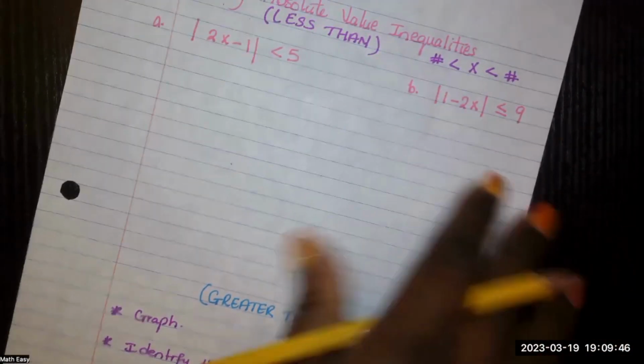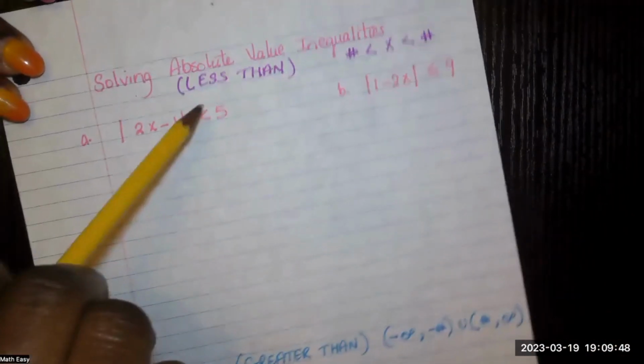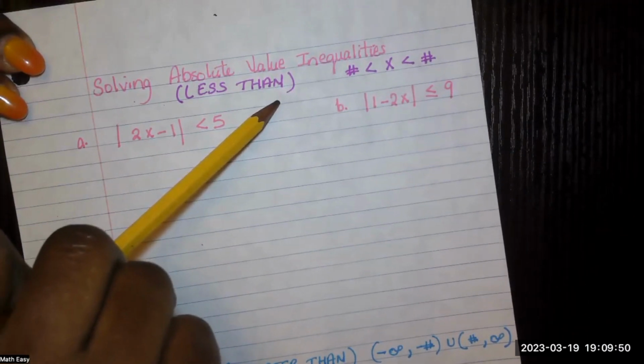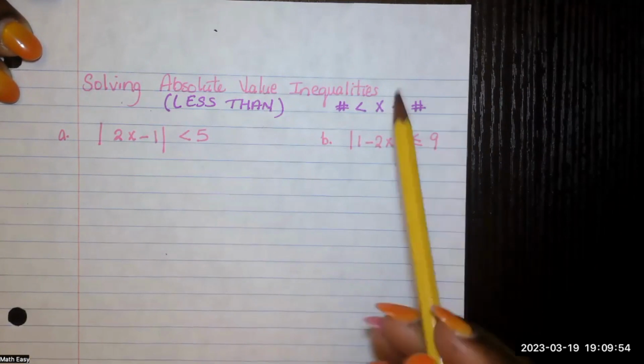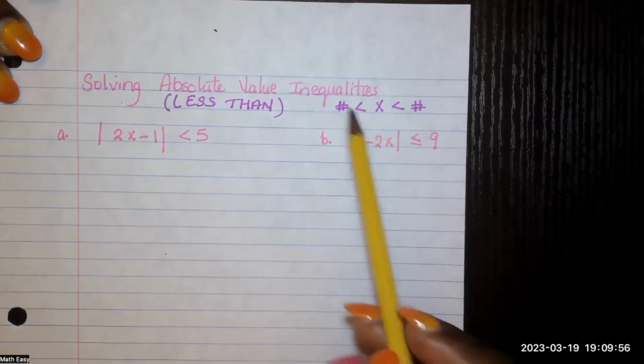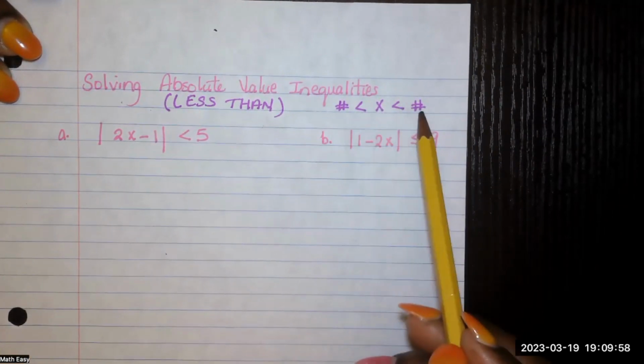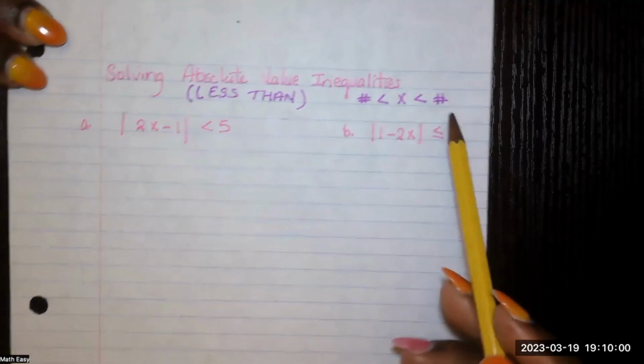Inequalities, we have two situations: one when it's less than, and the other when it's greater than. Now, when it's less than, our answer would look like this: the number less than x less than whatever number.